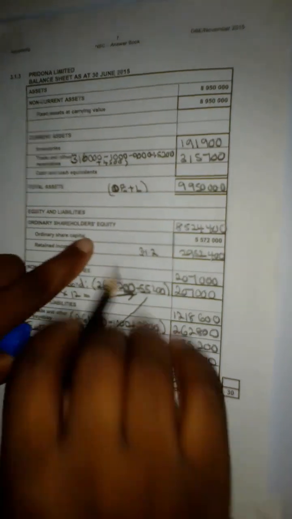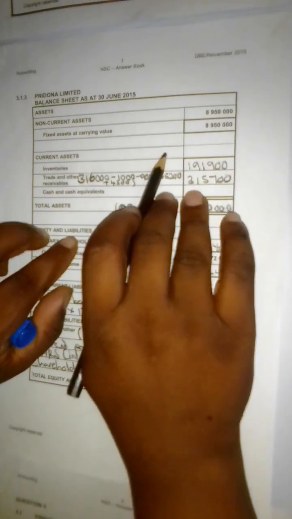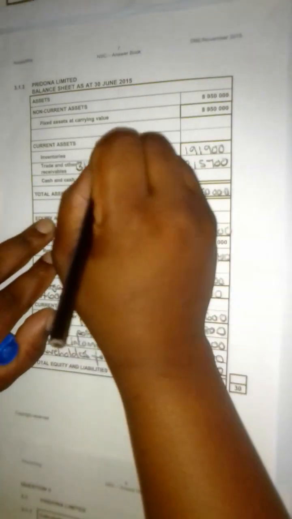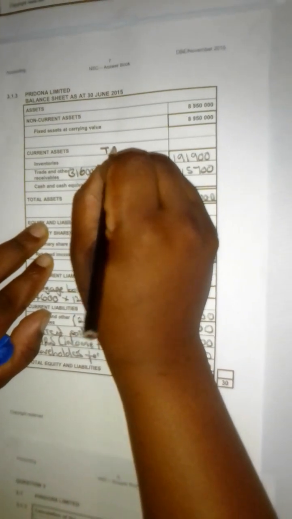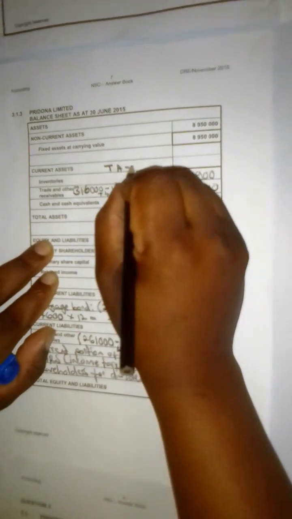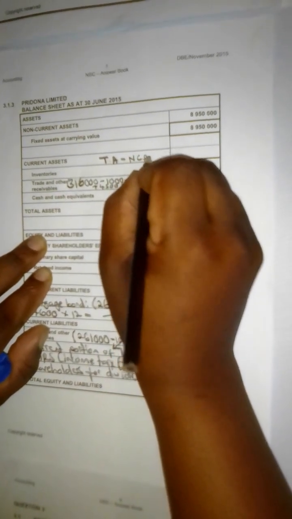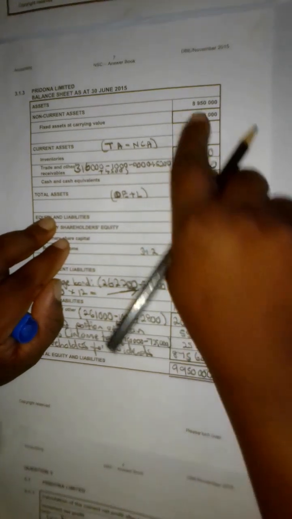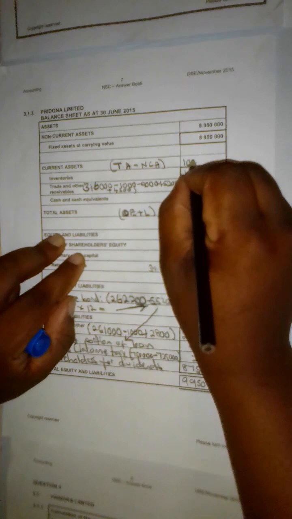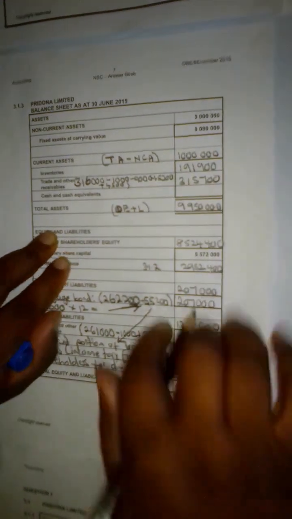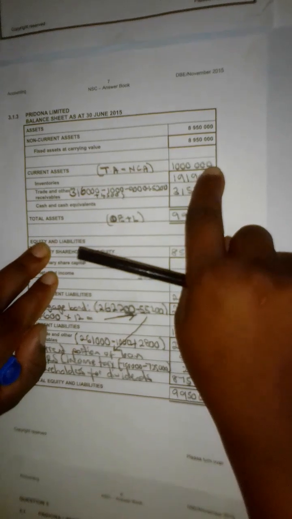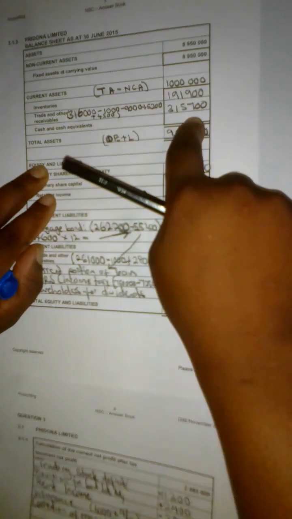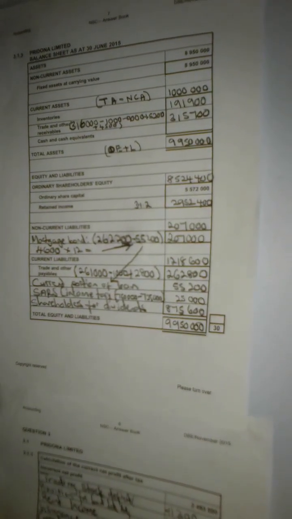Now that we have got the total assets, it means we can get the current assets. We are going to say the total assets minus the non-current assets will give us the current assets. 9,950,000 minus 8,950,000 will give us 1 million. Now that we've got the total for the current assets, we can subtract the inventories and the trade and other receivables to get the cash and cash equivalents.